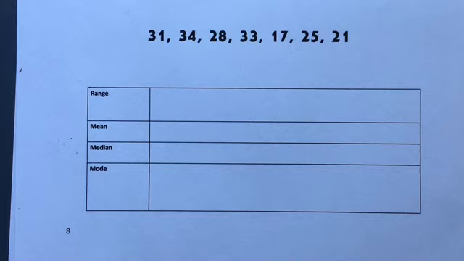All right, moving to our second and final example. Range, mean, median, and mode. Again, the first thing you need to do is write them out least to greatest.